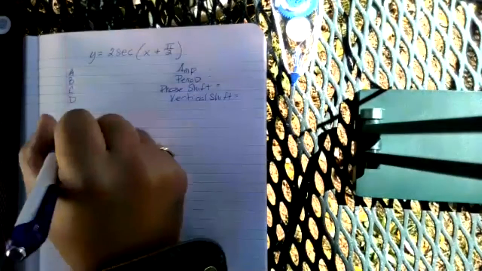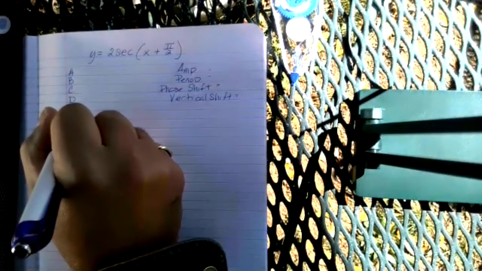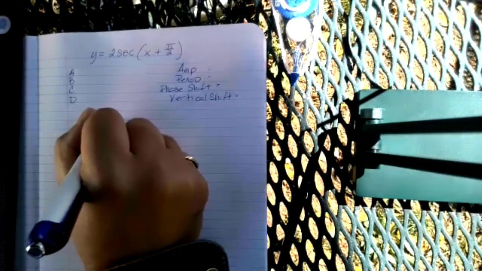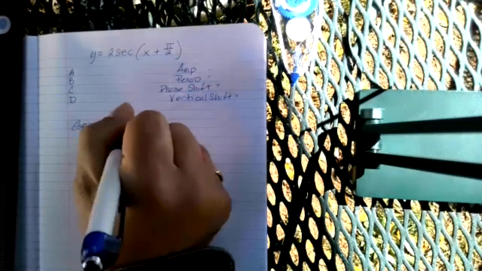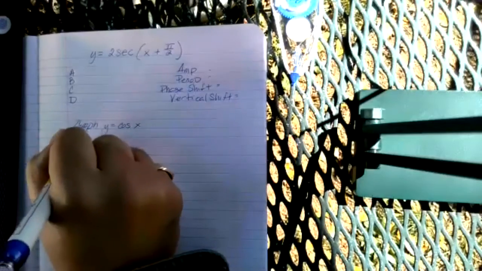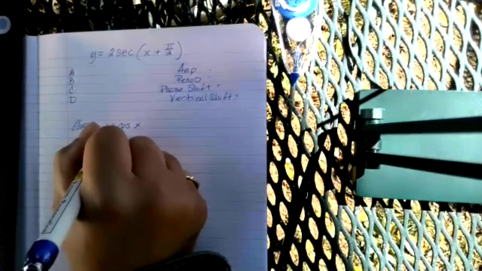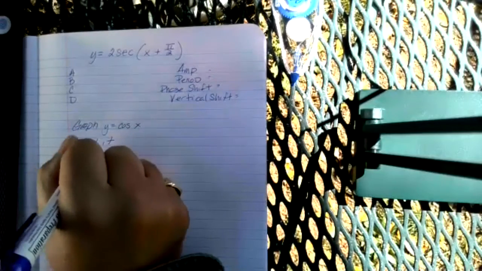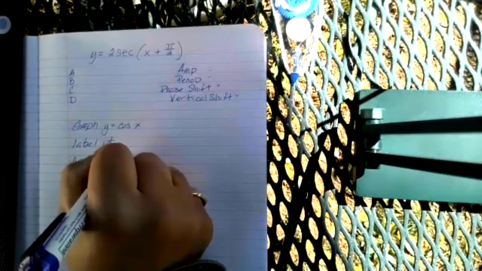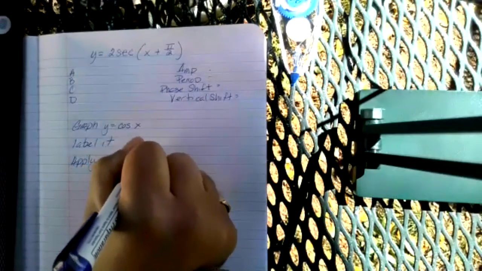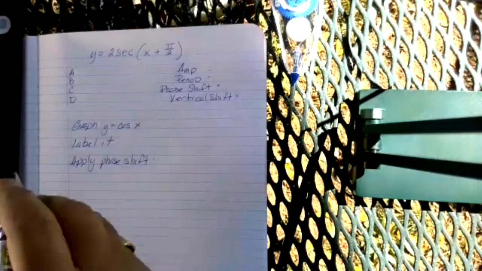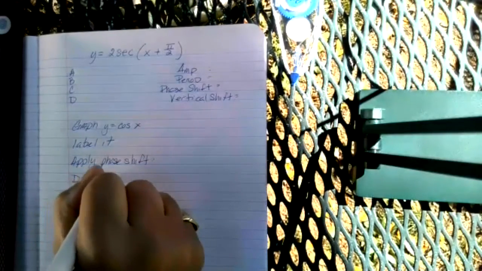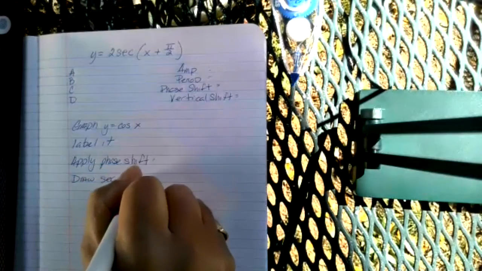Since it's secant, you're going to want to sketch a cosine curve. Basic cosine curve, and then we're going to label it with our new period, and then we could apply the phase shift, and draw our secant graph.